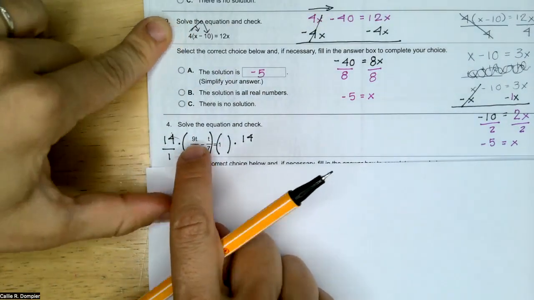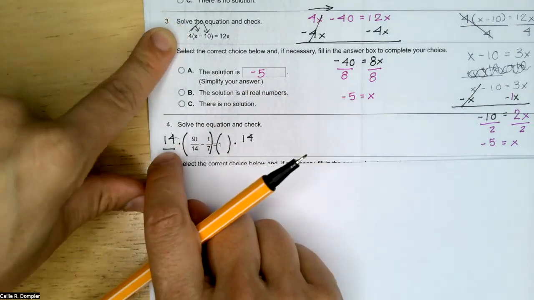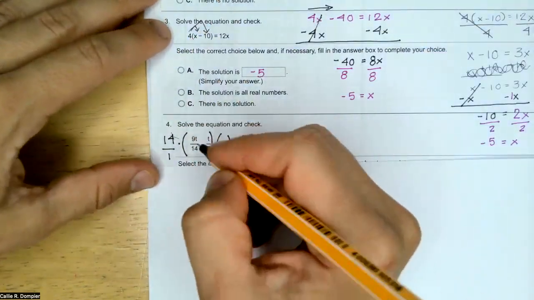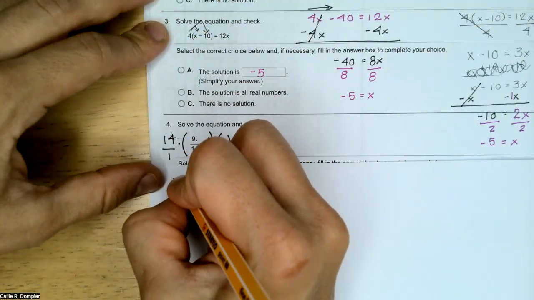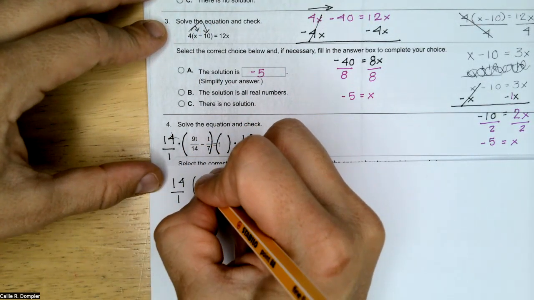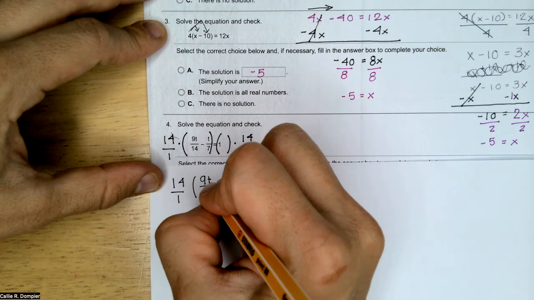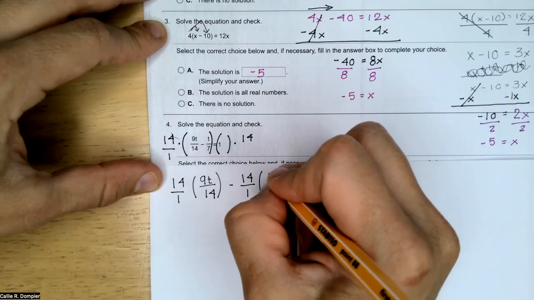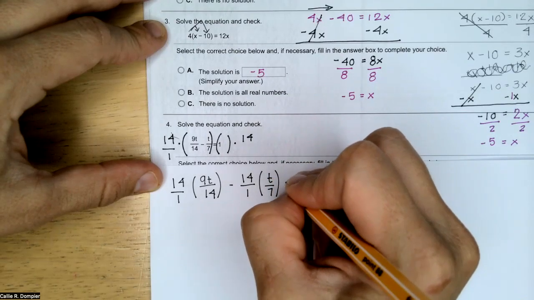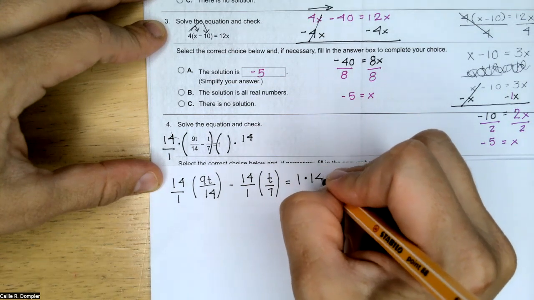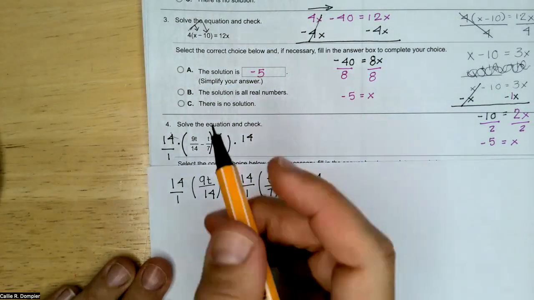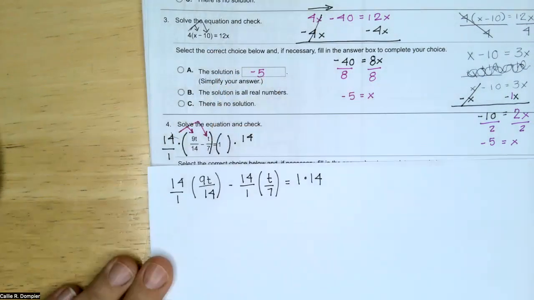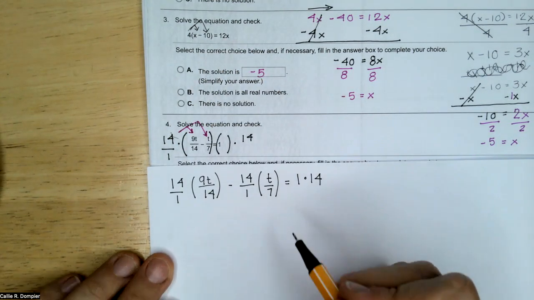Now this looks a lot like this, right? I have parentheses and then something outside the parentheses. What I did then was I distributed the 4 to the x and the 4 to the negative 10. So now because I'm multiplying everything by 14, I'm going to distribute that 14. So it's 14 over 1 times 9t over 14 minus another 14 over 1 times t over 7 equals 1 times 14. Okay? Just to make that clear. So we're just distributing the 14 to the 9t and to the negative t. Okay? And then on this side, we're just multiplying it by 1.